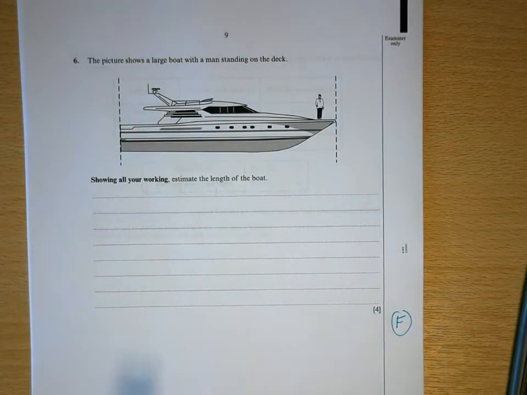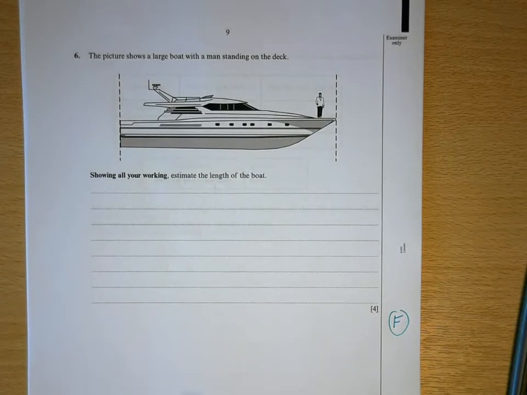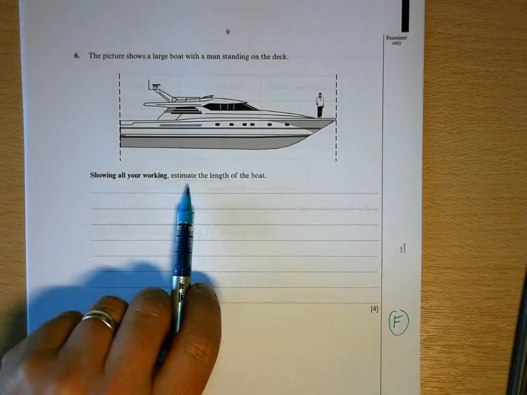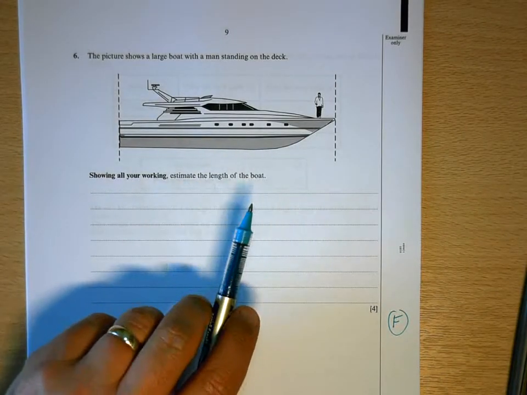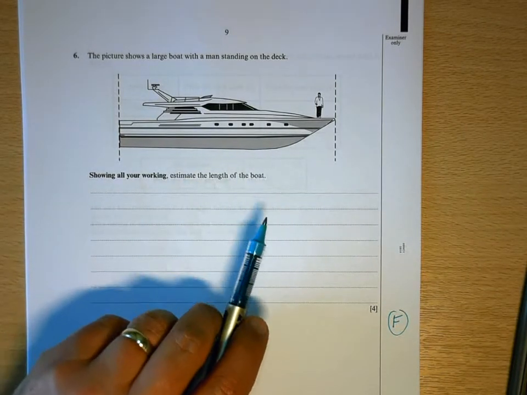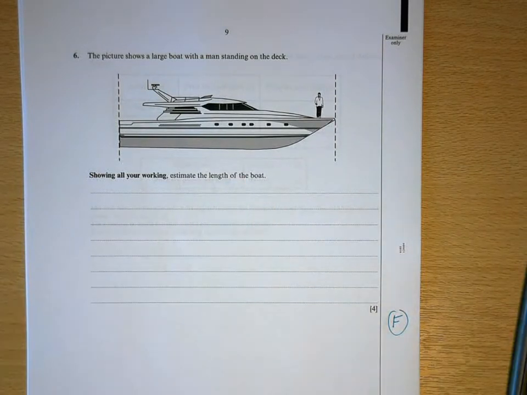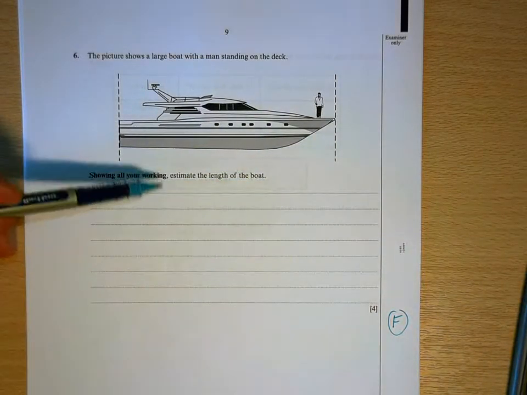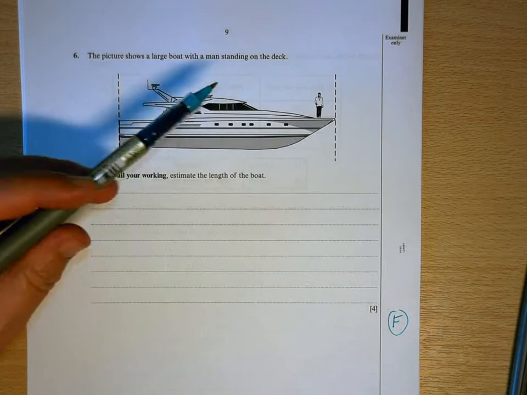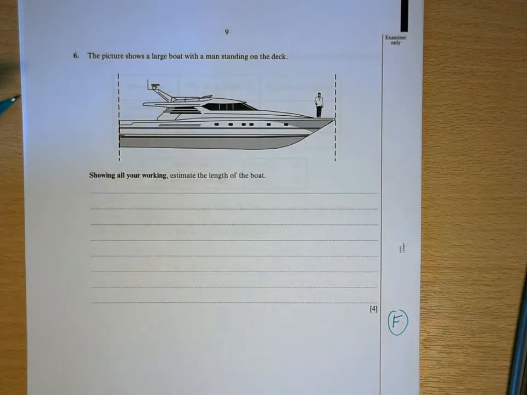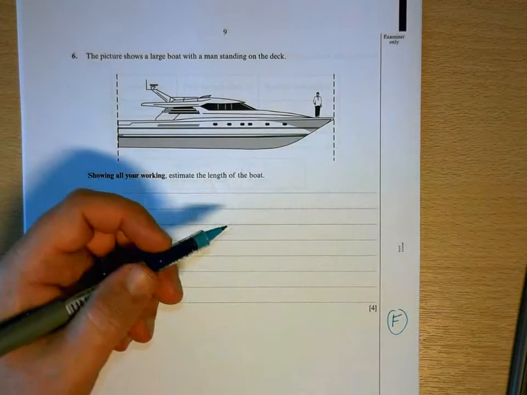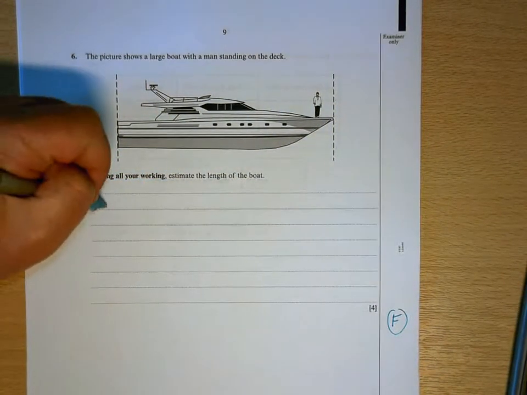Okay, so to get our F grade, question 6. Picture shows a large boat with a man standing on the deck. Showing all your working, estimate the length of the boat. Now in most of the questions where we practice this in the old style paper, there's two steps. First of all, they will ask you what you estimate the height of the man to be. This is a little bit trickier because they don't ask you that. You've got to make that step yourself.